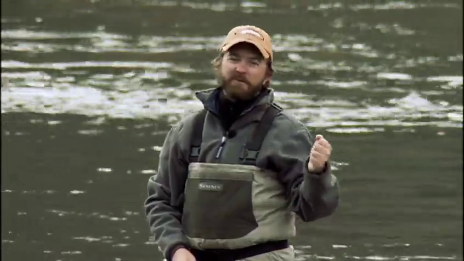Beautiful cast for getting heavy flies out of the water, heavy sink tips, presenting them to the fish.